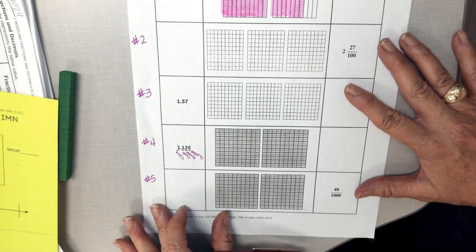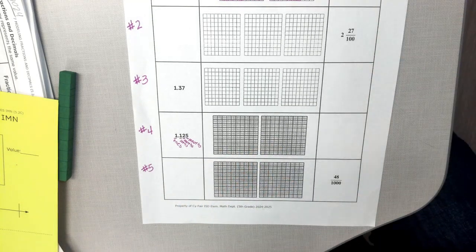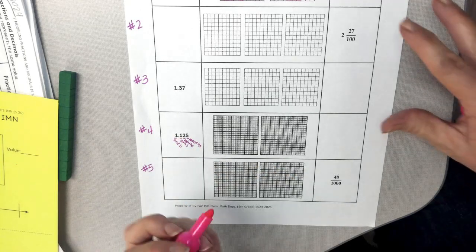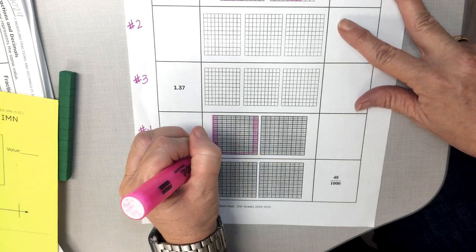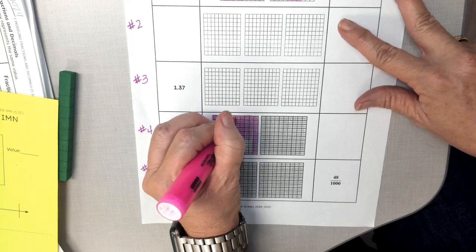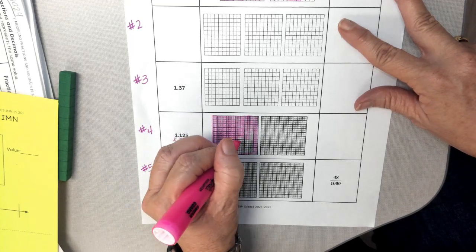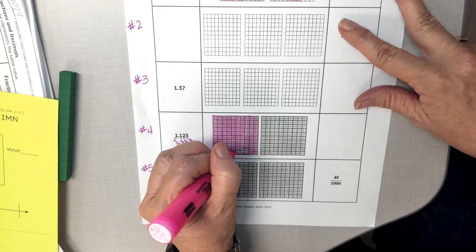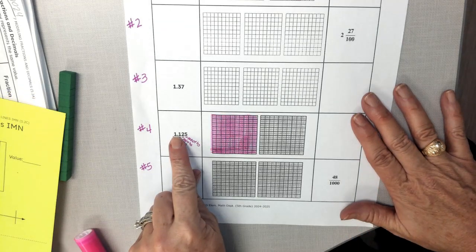Now that I have these properly labeled, I can go and shade in my model. So when I see the number 1, the whole number 1, that means one whole model will be shaded. So I'm going to take my highlighter, going to shade in this model, and using a highlighter usually works quickly because it kind of has a good edge on it for shading. That takes care of my 1.